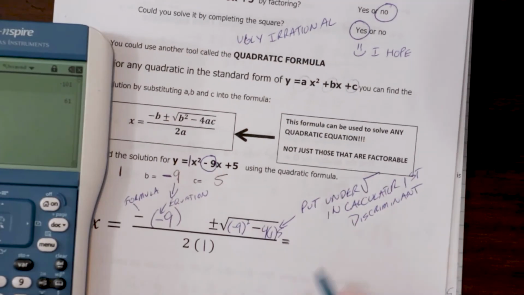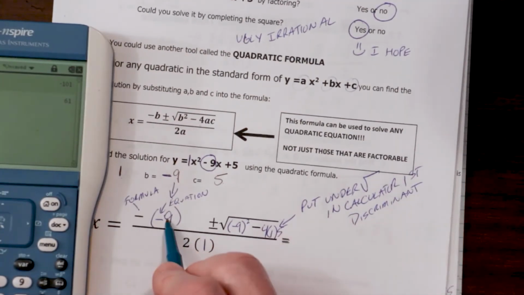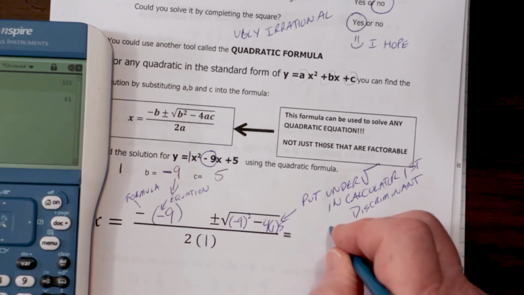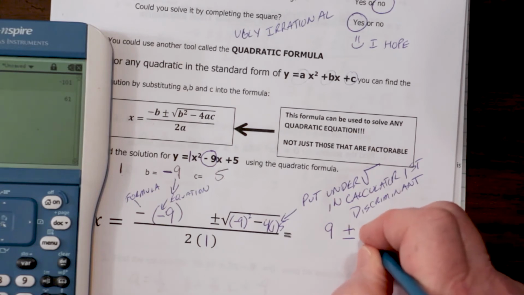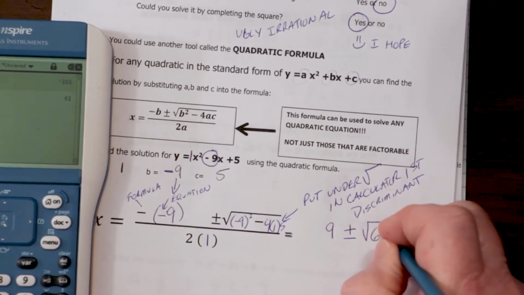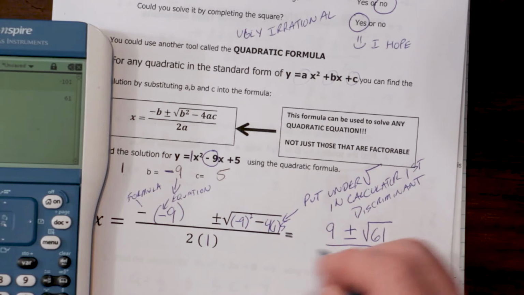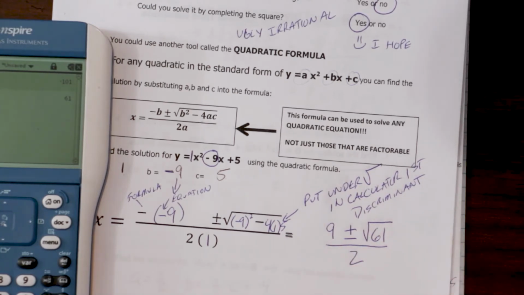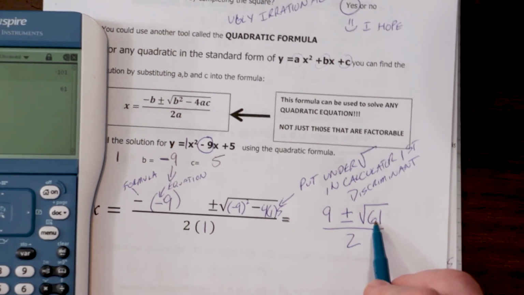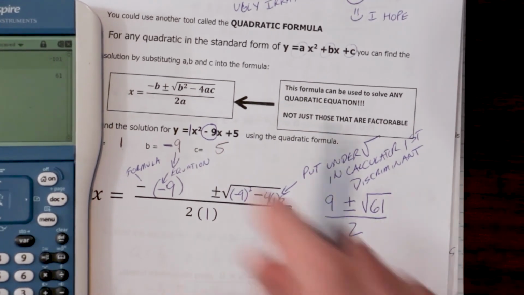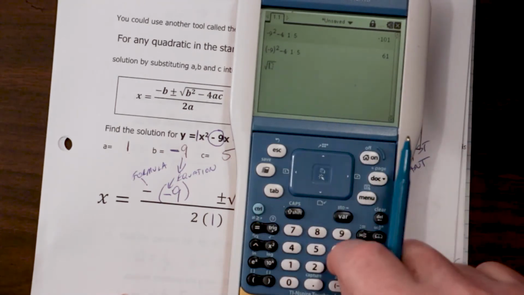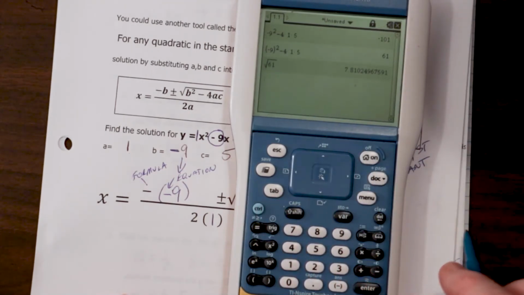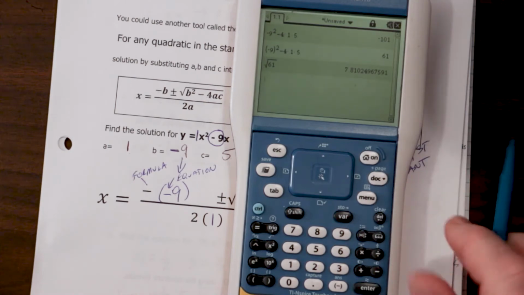Okay, so that means negative negative 9 gives me a positive 9 plus or minus the square root of 61 over 2 times 1, which is just 2. Square root of 61 is not a nice number. I think everybody can agree on that. If you put it in your calculator, let's see what you get. You do control square root 61, 7.81, and so on. We don't want to do that yet.